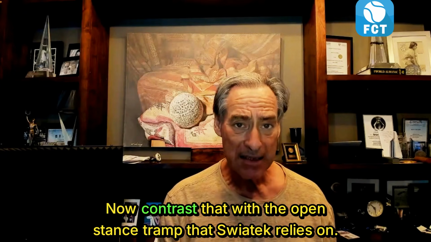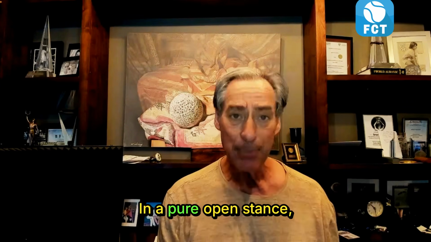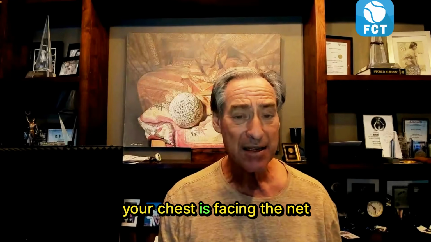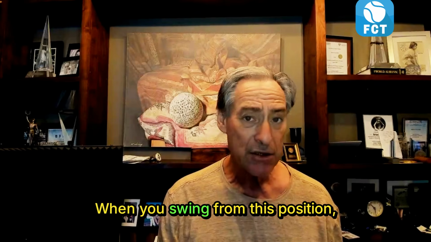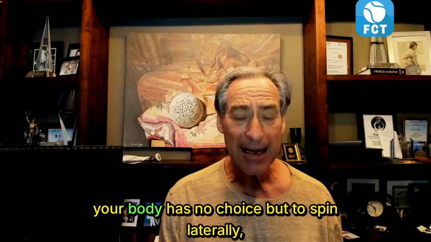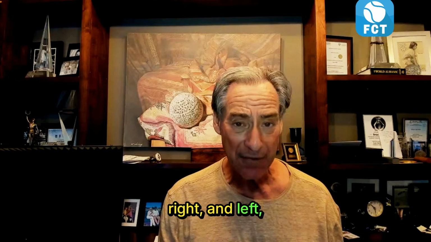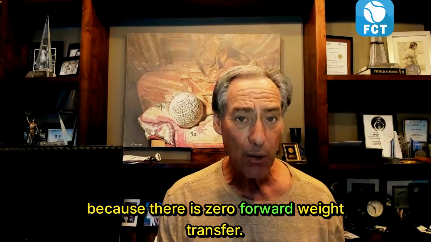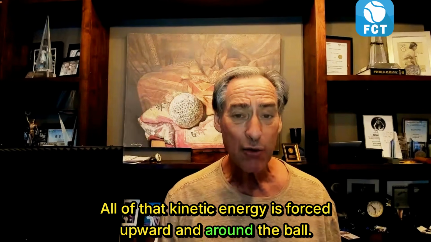Now contrast that with the open stance trap that Swiatek relies on. In a pure open stance, your chest is facing the net and your legs are loaded wide. When you swing from this position, your body has no choice but to spin laterally, right and left. Because there is zero forward weight transfer, all of that kinetic energy is forced upward and around the ball.